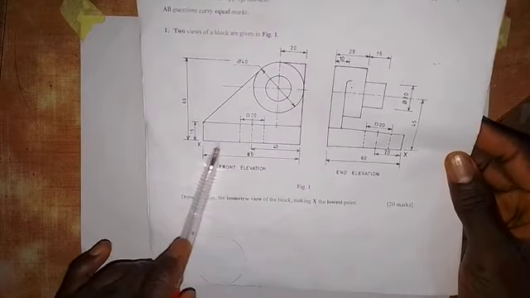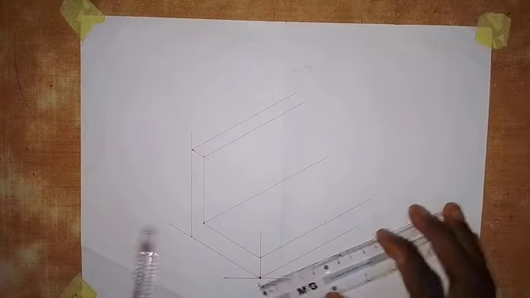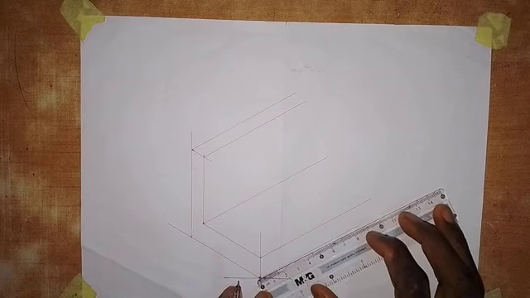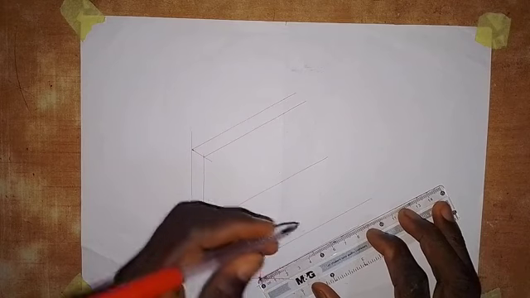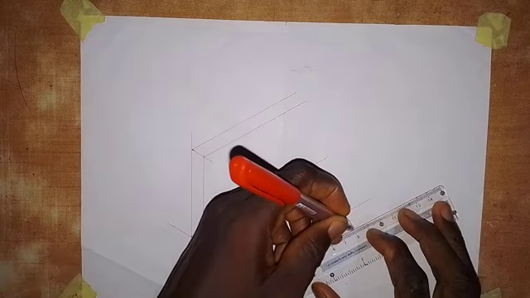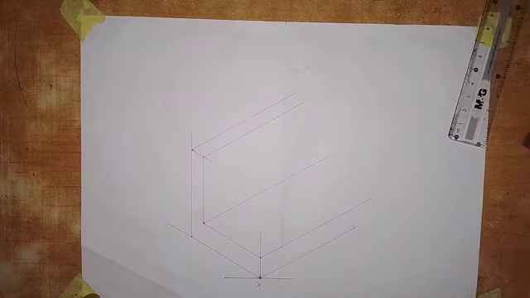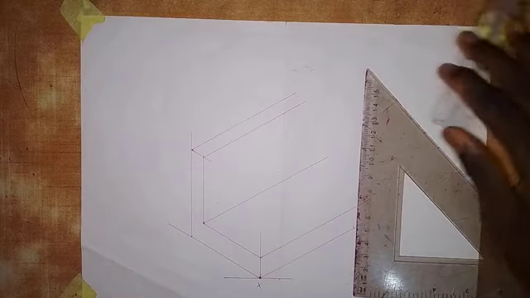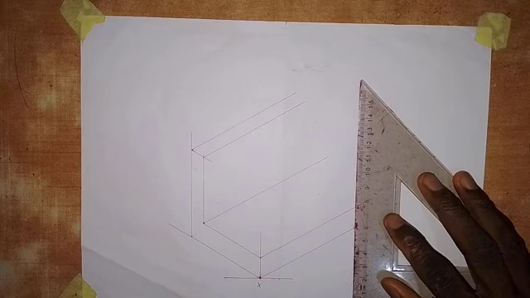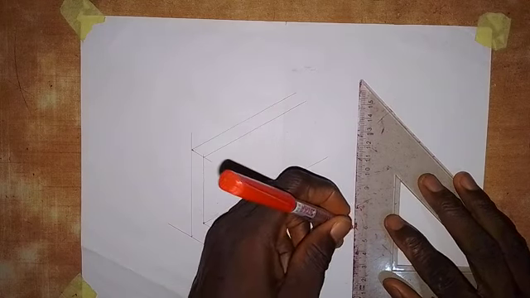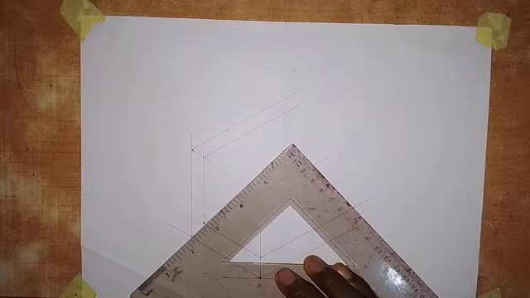Alright, so then the next thing that we are going to do is that the length of this side on the front elevation is 80 millimeters. So we have to come to this point here and take a measurement of 80 millimeters from the lowest point X here. So this gives me 80 millimeters. So what we have to do now is draw a vertical line. So from this point, draw a vertical line here to touch this line, and then here we transfer it.